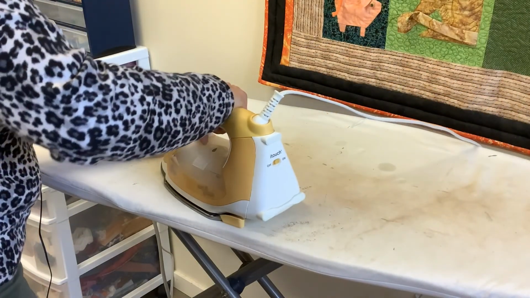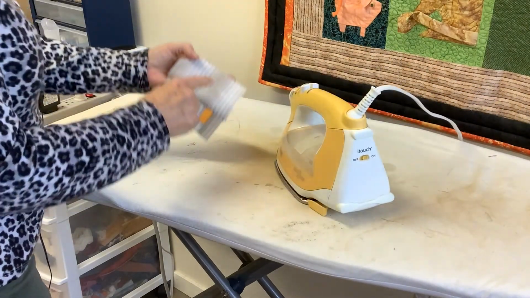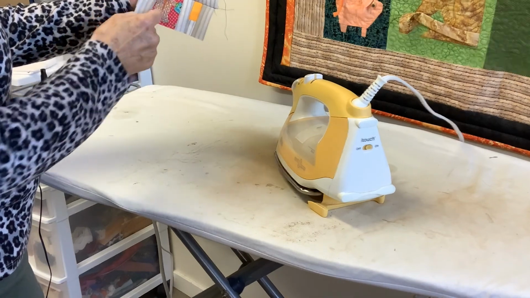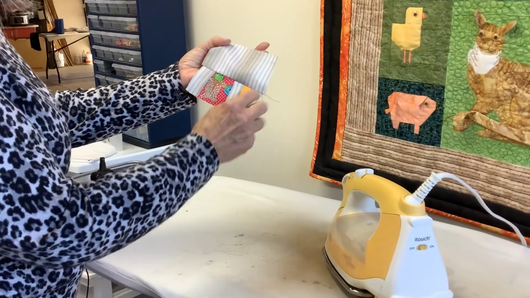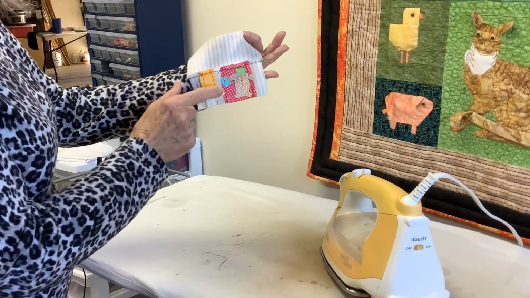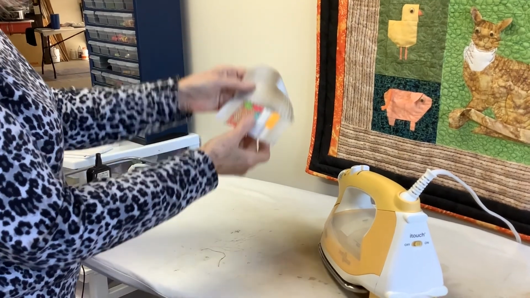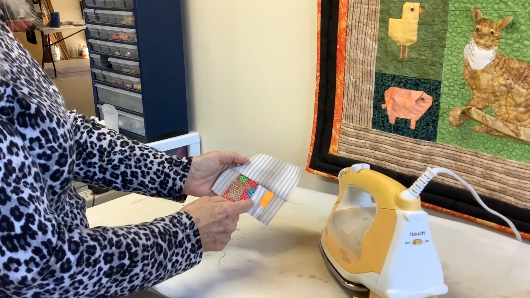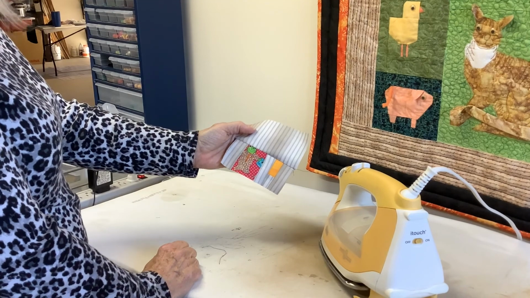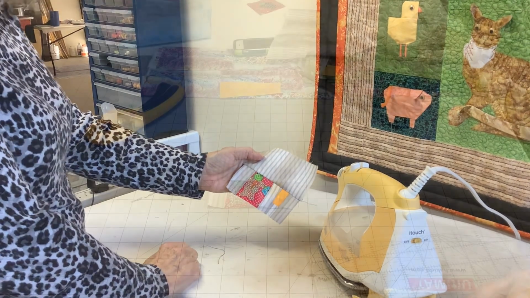I'll press it. I'm pressing towards the top piece because I have lots of seams here, and I think it's better to press towards the least seams. You notice that some of his head is missing, some of the book, but that's all right. He's standing inside the house, not in front of it.